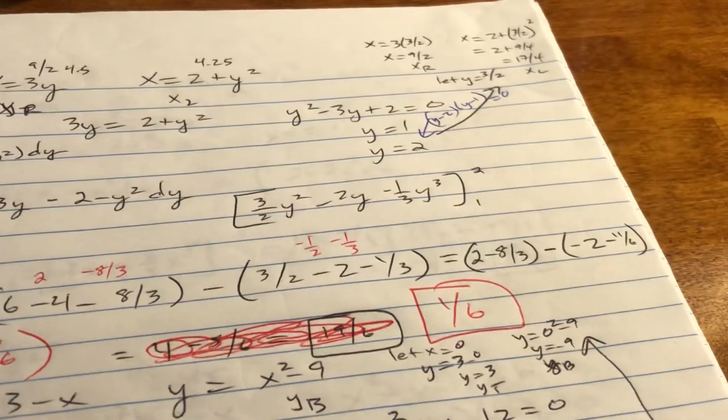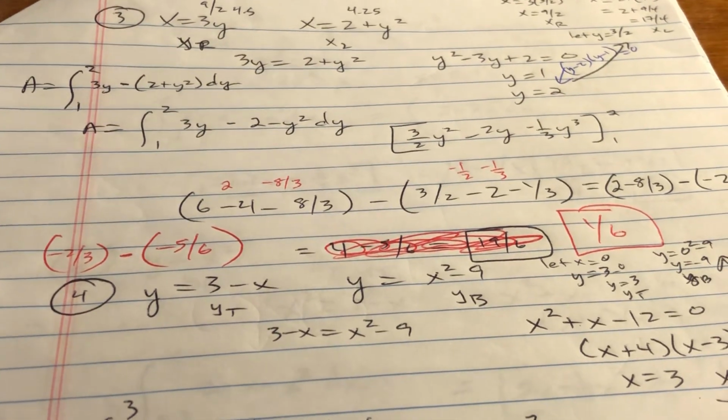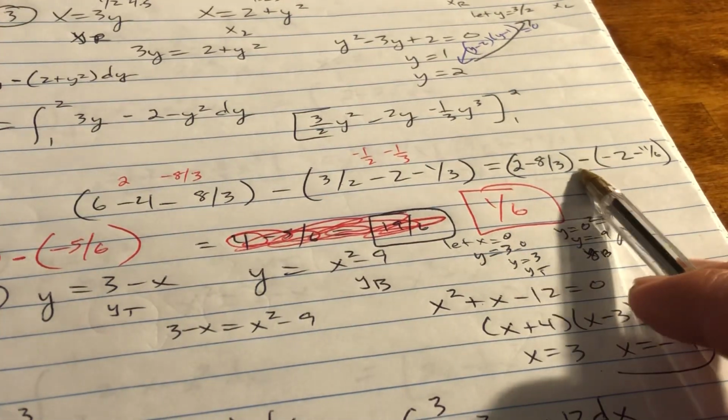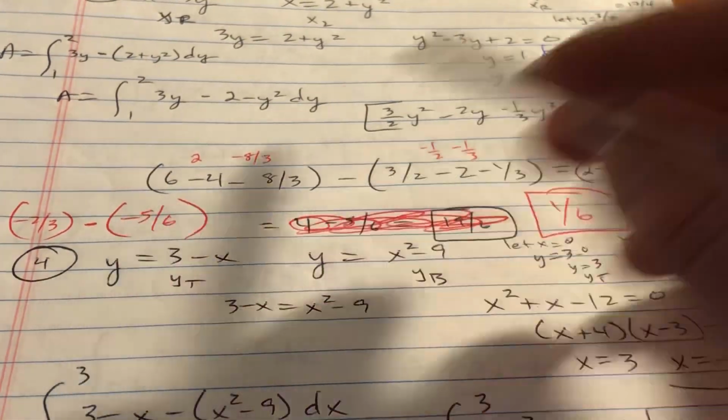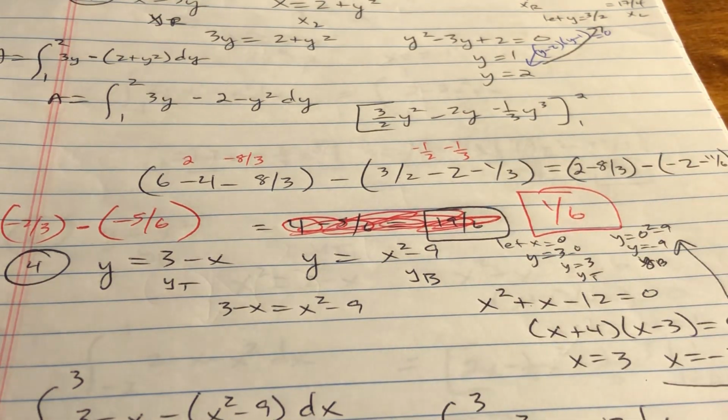I don't know what was giving me the issue. I'm pretty sure the answer is 1/6. So you probably want to go from here to here. 1/6, tiny area. All right, you can pause this whenever you need to. I want to go to the next question.